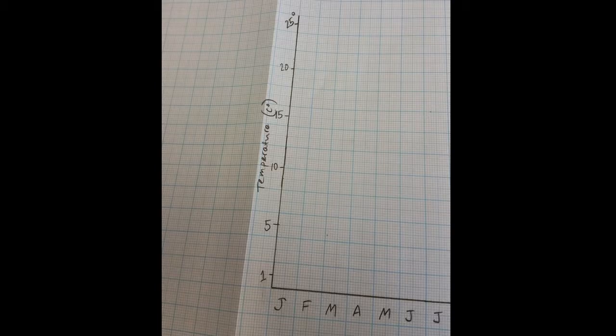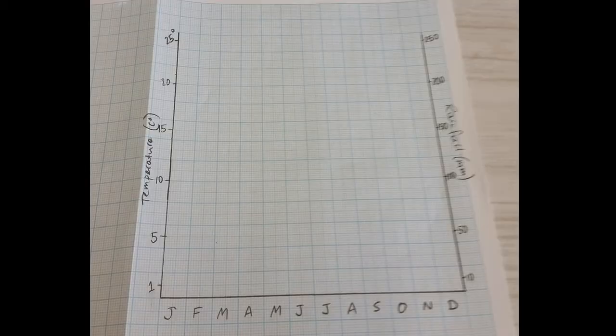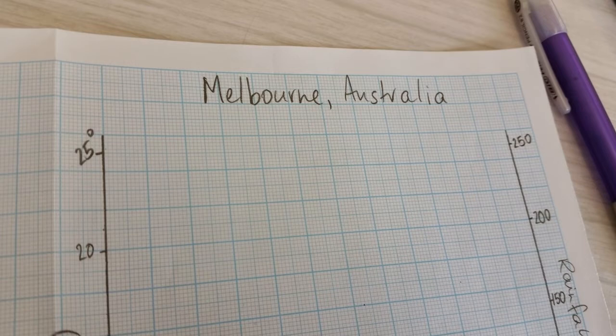Then you need to figure out your scale. For this one, because we have data going up to 20 degrees Celsius, I figured going up to 25 was good. For this, each half centimetre was equal to 1 degree or 10 millimetres of rainfall. So I counted up each of those, making sure I made them even on both sides. Don't forget to give your graph a title.